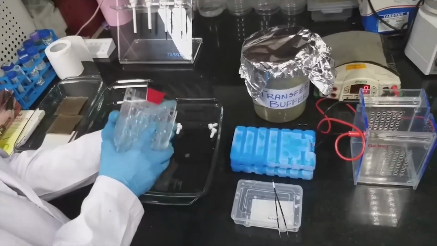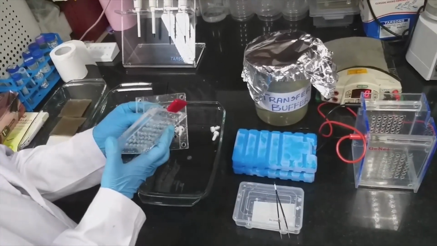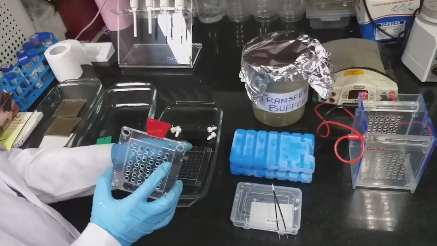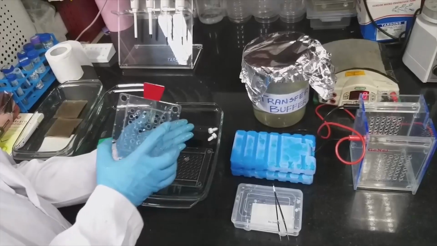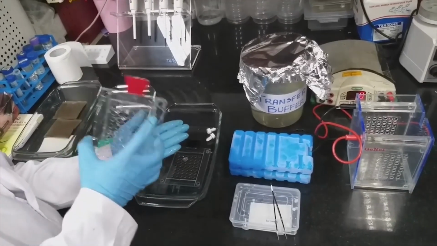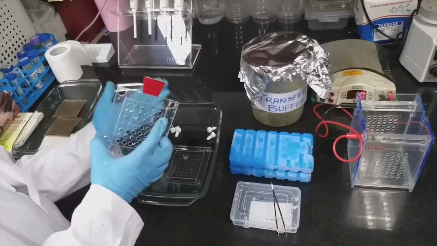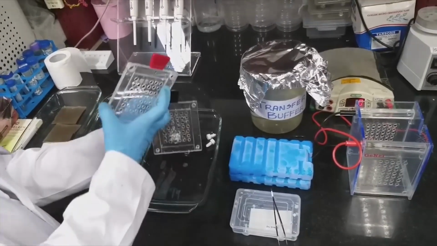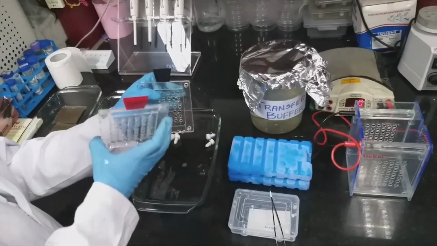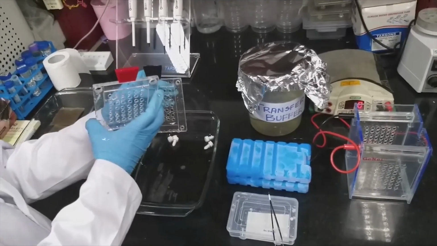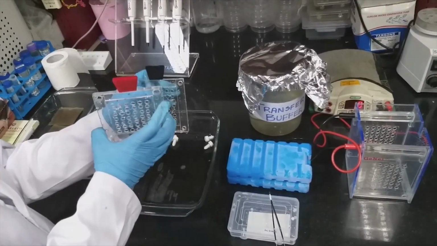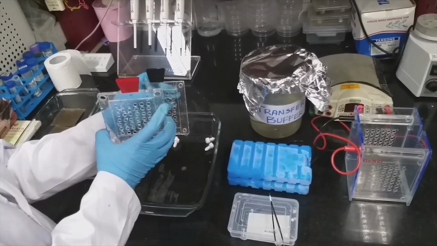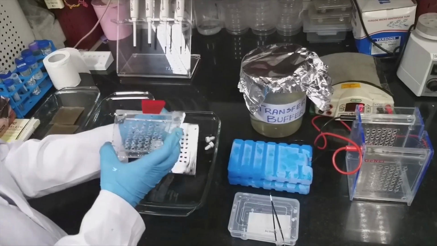This is the negative side of the cassette and this is the positive side. We are going to keep the gel on the negative side and the blot membrane on the positive side. So when we apply voltage from this side to this side, the negative protein will be moved to the positive side and it will be captured in the membrane.